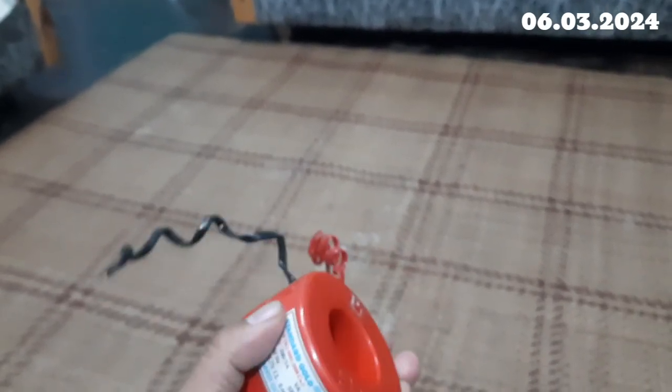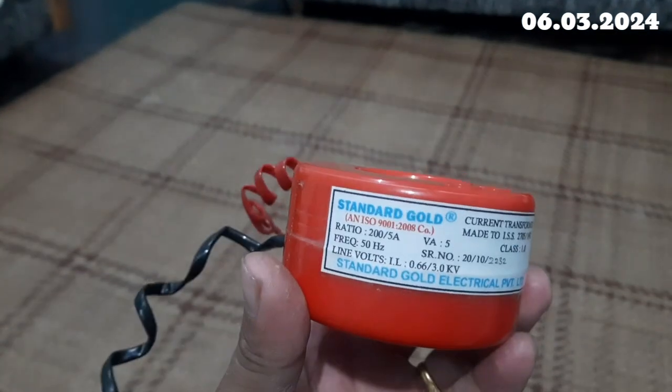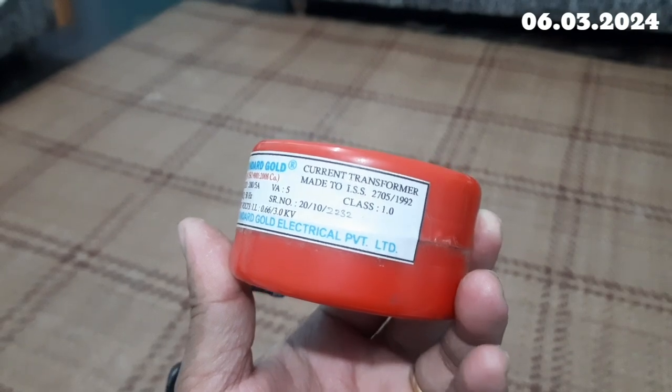You can take a power factor of 0.9 or 0.85, whatever is the case. So this is how you calculate.